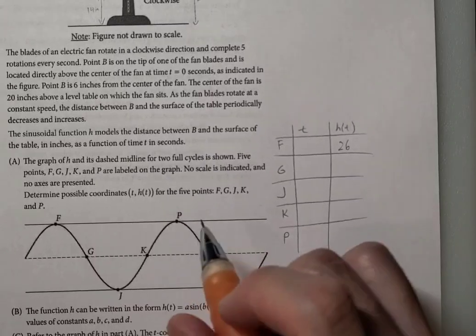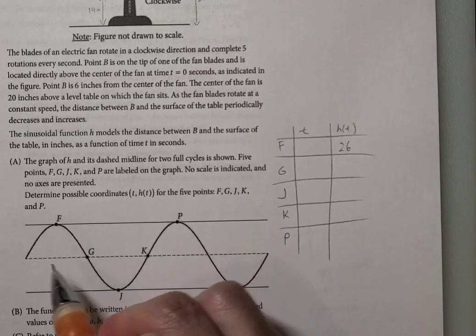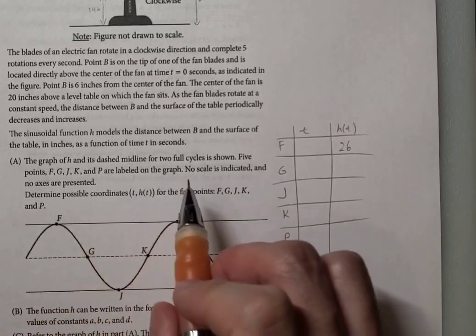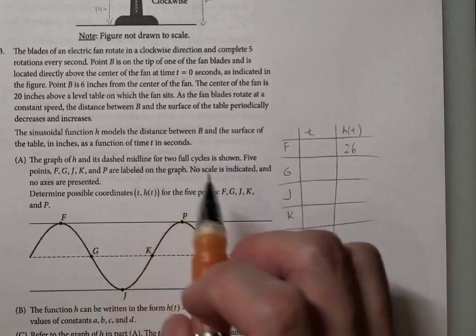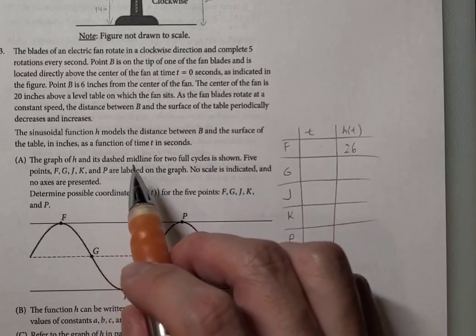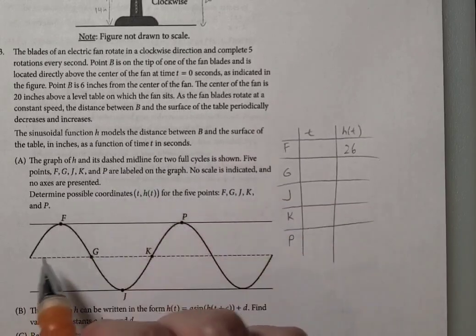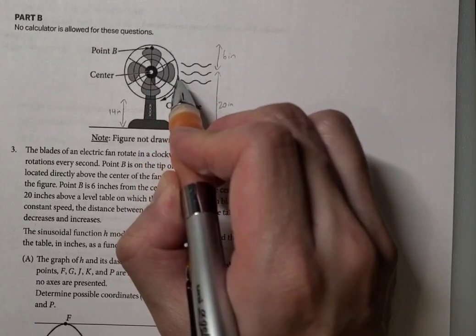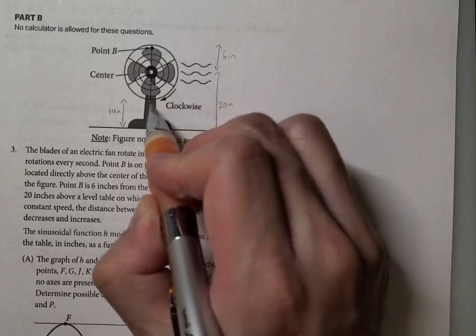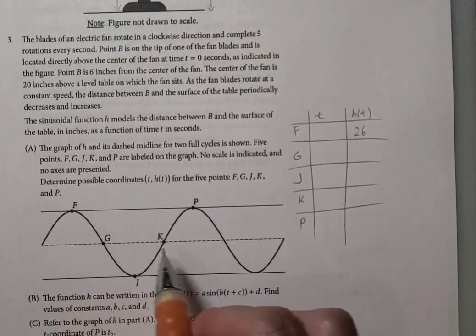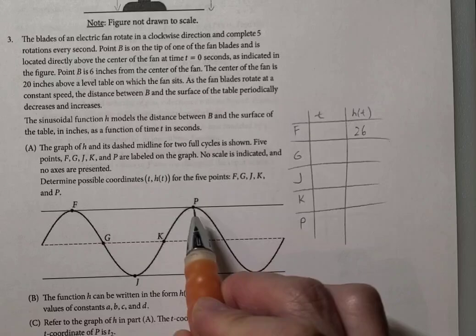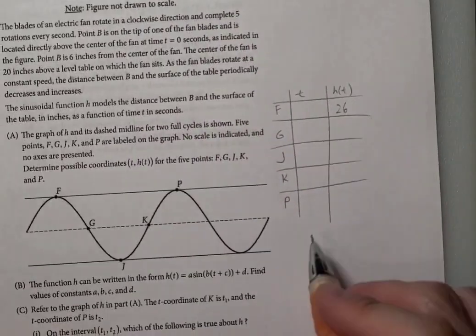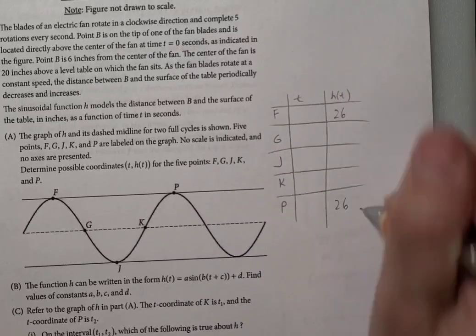All right? Now, G is at the average value. Or what does it say? It said it's some dashed midline. Okay, so that's the average value. So that would be when it's here at the center, right? Because it's going in a circle, so it's going to hit the center twice, as it does over here, right? Oh, by the way, we can even mark P already because it's back at the top again as it rotates, right? So at P, it will be, once again, 26.